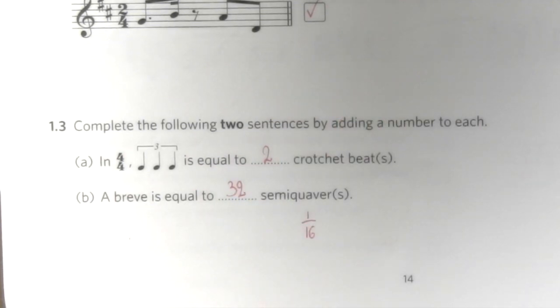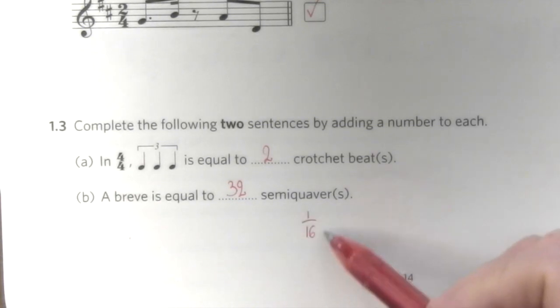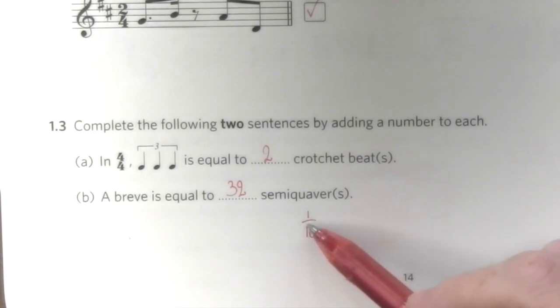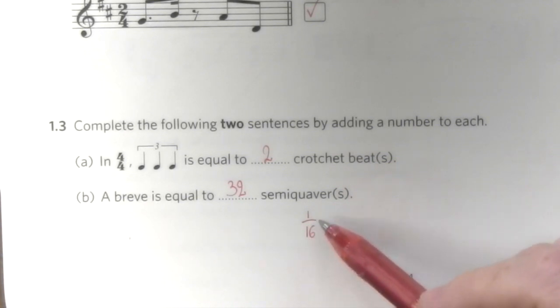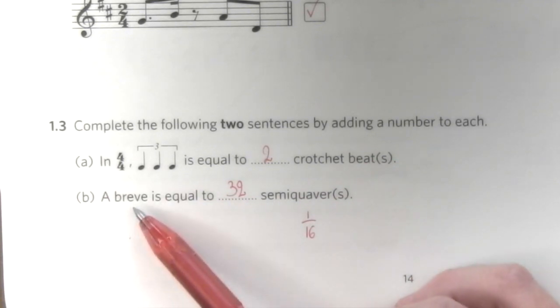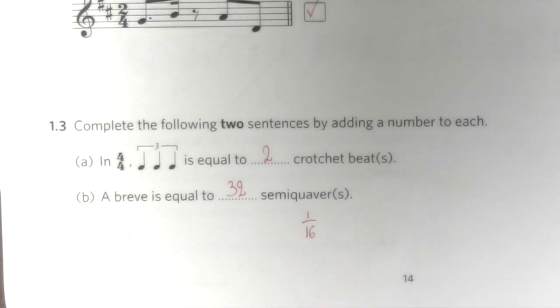32 semiquavers. Easy peasy. That's it. It is as simple as that. The fraction that describes the semiquaver is 1/16, which means that 16 of them make a semibreve, okay? Now the breve is double the semibreve, so we need twice as much, 32. That's it. If you're happy, let's change page and go to question 4.